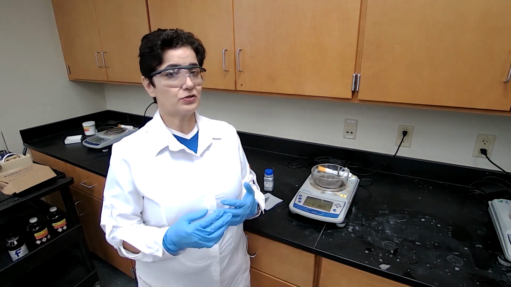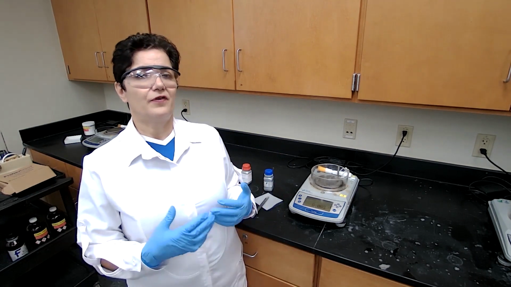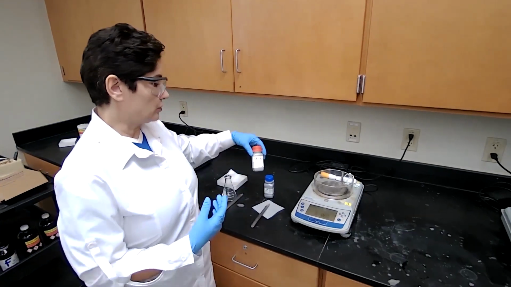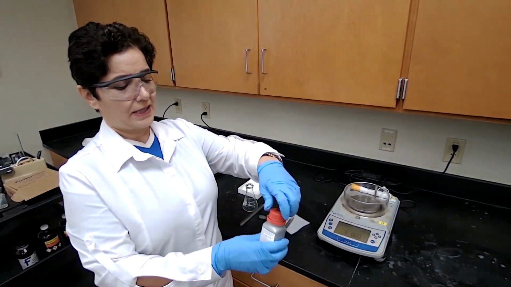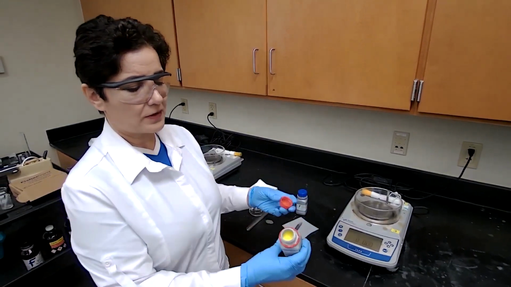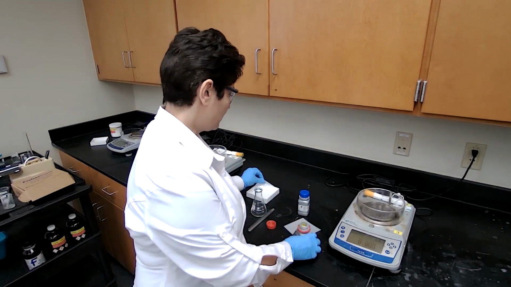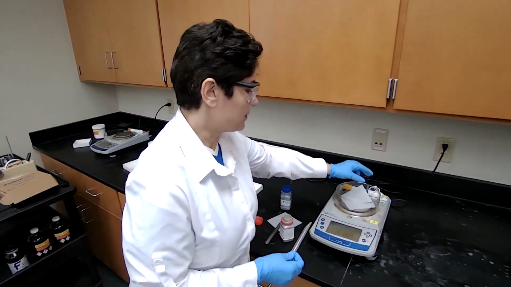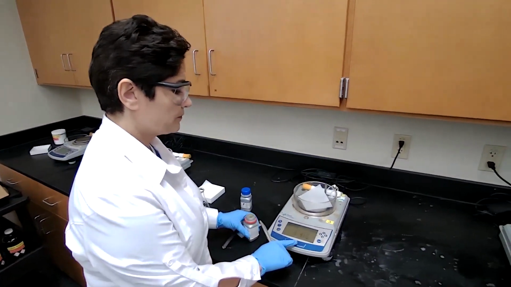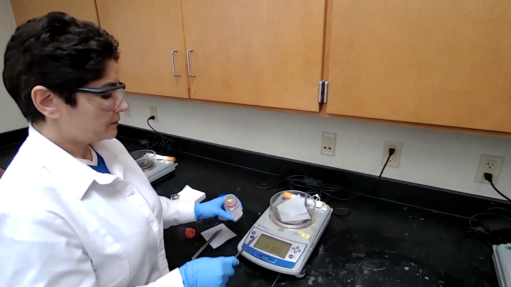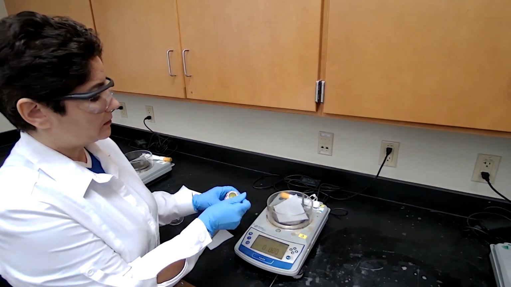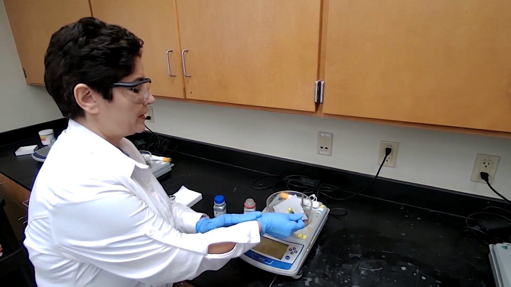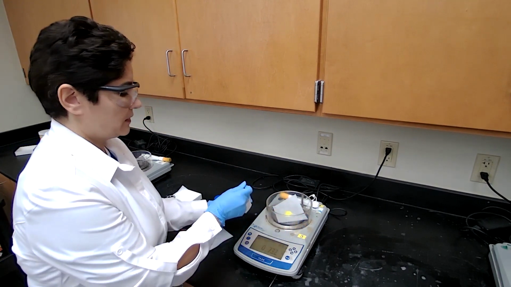So I'm just going to start the experiment here, following the procedure with the reduction of the fluorenone. Fluorenone is a bright yellow compound. Following the procedure, we are measuring 1.5 grams of the fluorenone. Tare the mass of the weighing paper and add enough to make it 1.5 grams.